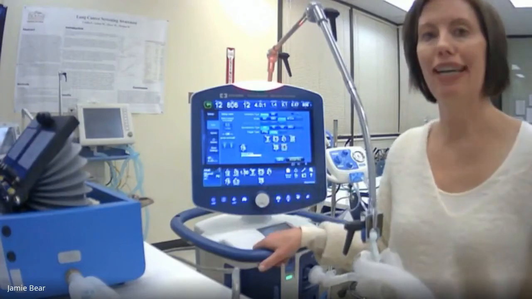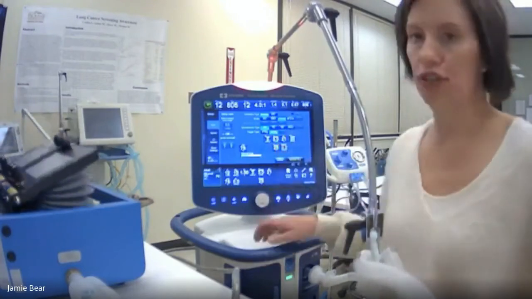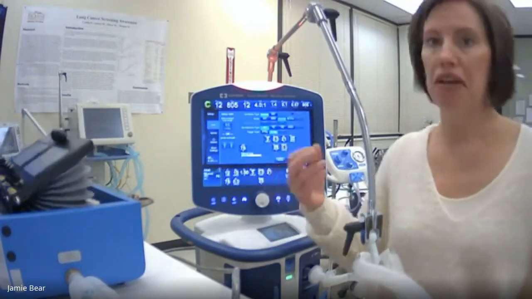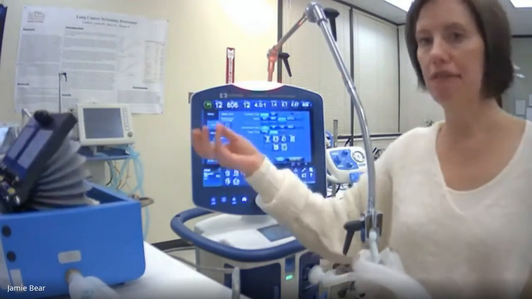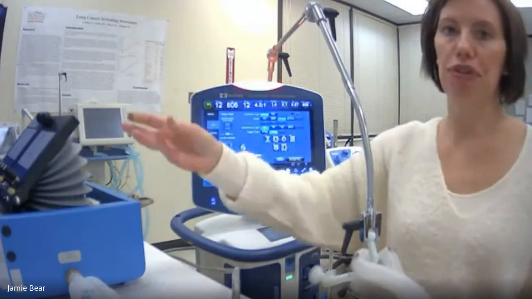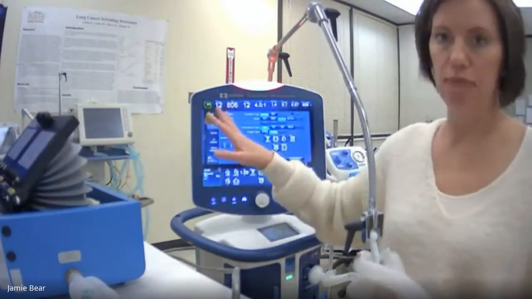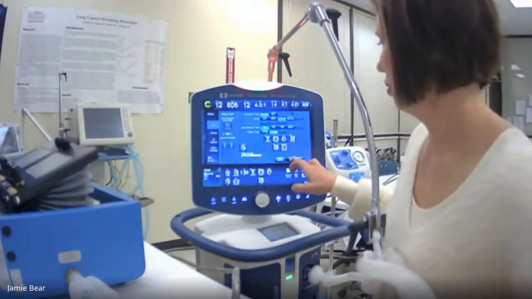In proportional assist, you're saying, okay, I want you to assist them, say with 30%. So they're doing 70% of the work, the ventilator's doing 30% of the work, or you can just do a good old-fashioned CPAP pressure support, which you probably will do.